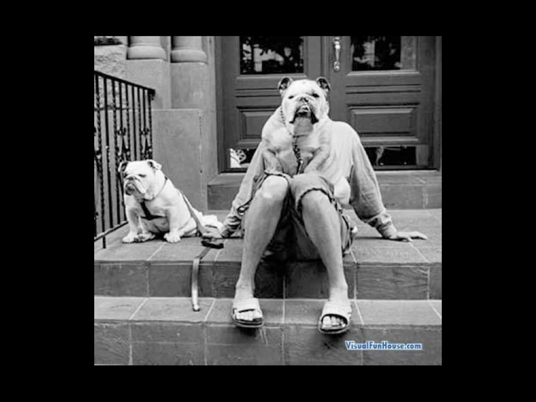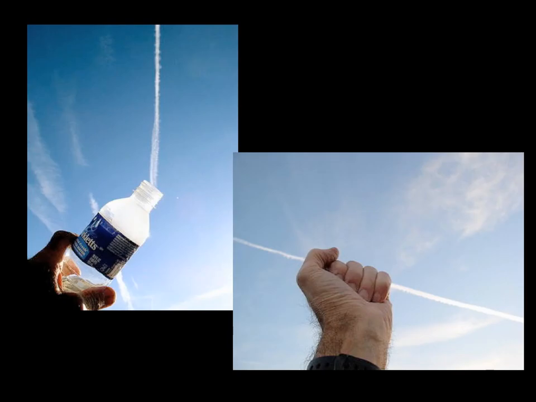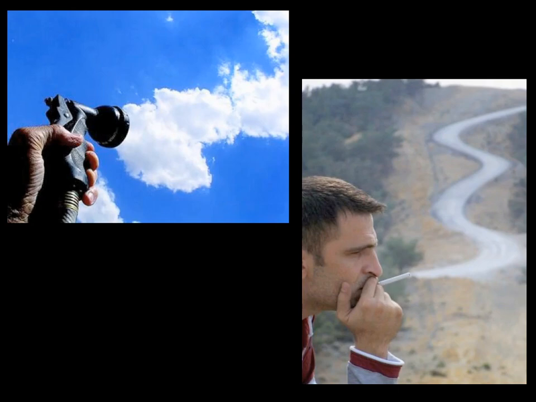Love replacing people with animals if you can do it. And there's another. Vapor trails are fun. The guy smoking the trail makes me laugh. I just like that.